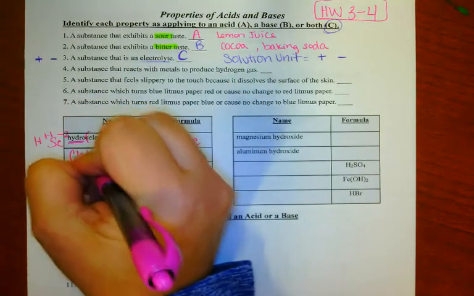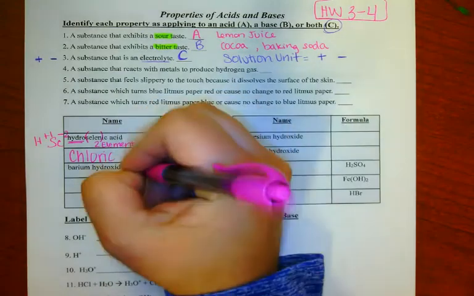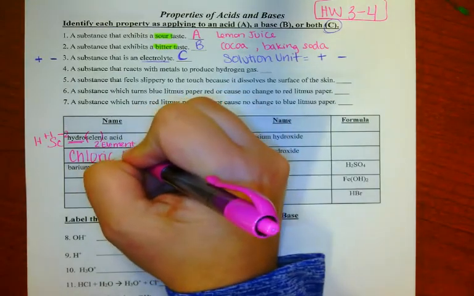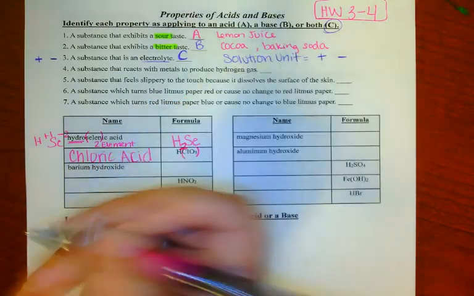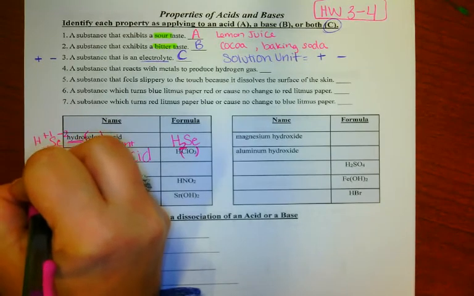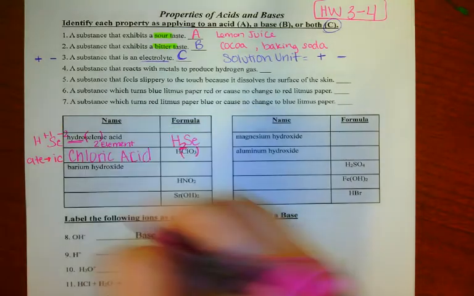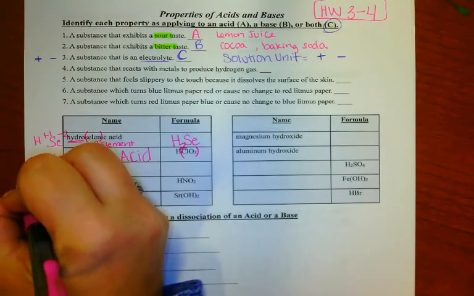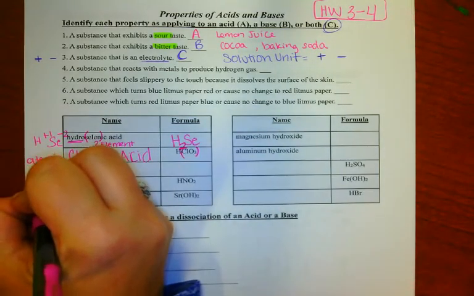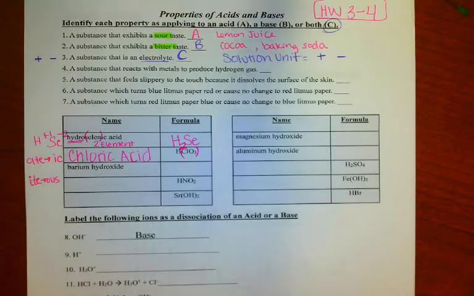So this is going to be chloric acid. So ATE polyatomic ions turn to IC. And later on, if you hit something that ends in ITE, it changes to OUS.